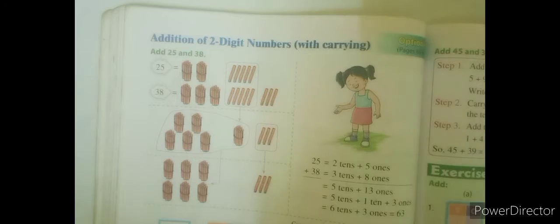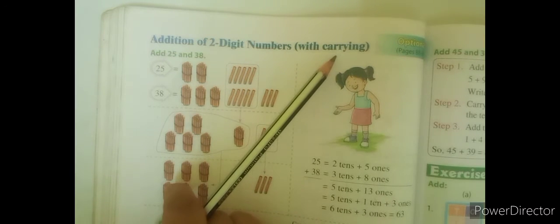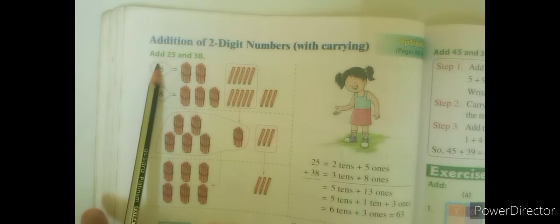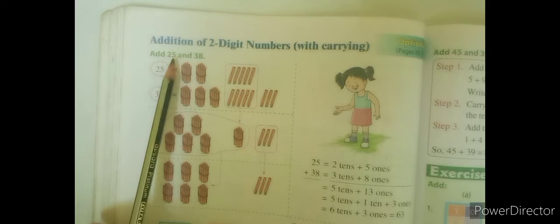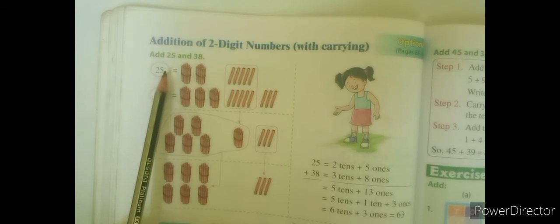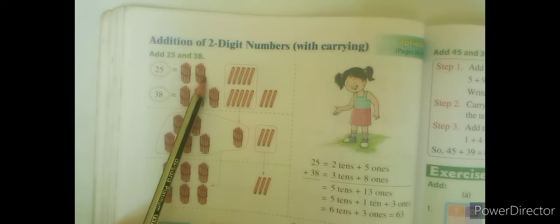Okay. Now students, look here. Adding 2-digit numbers with carry. Do you know what the meaning of carry is? Okay. Now I am going to tell you what carry is. Look at this sum. Add 25 and 38. Your first number is 25 and your second number is 38. Now firstly, 2 in the tens place and we make 2 bundles in the tens.